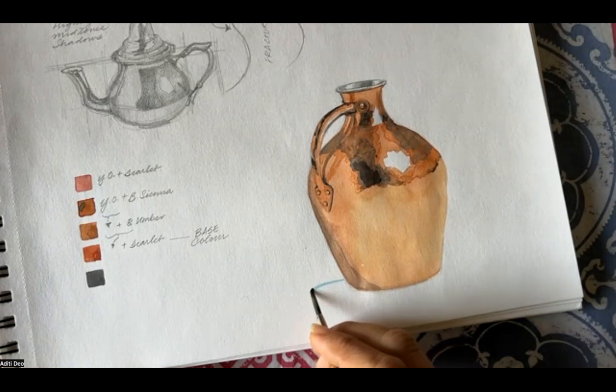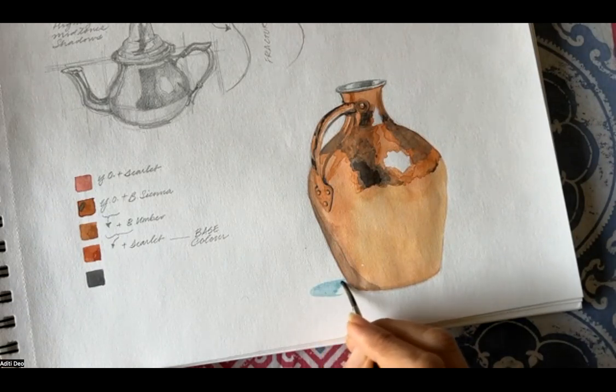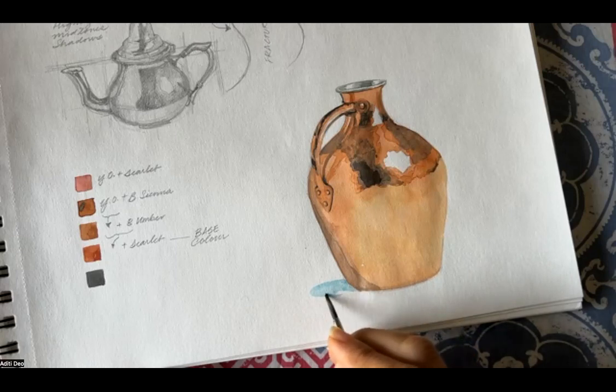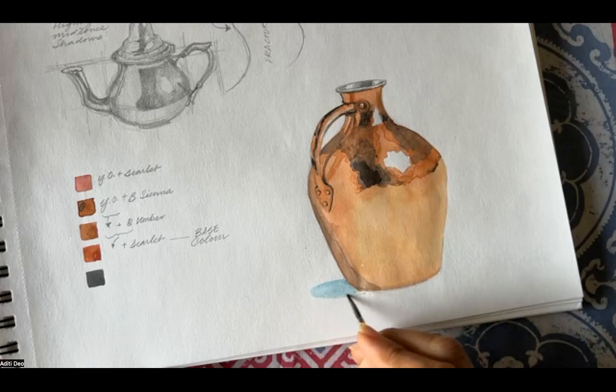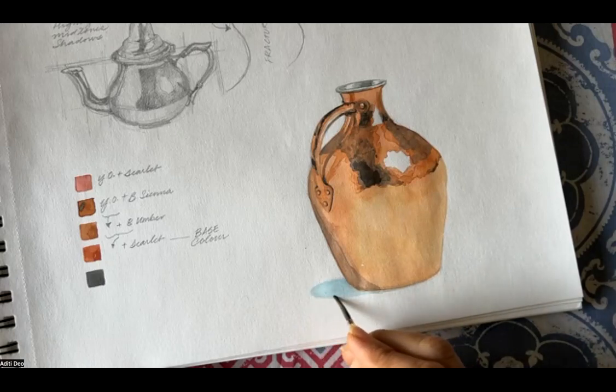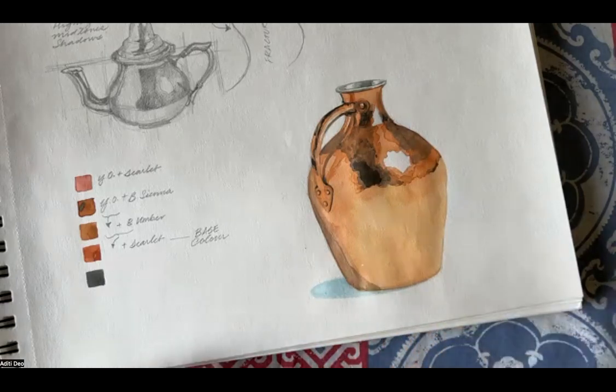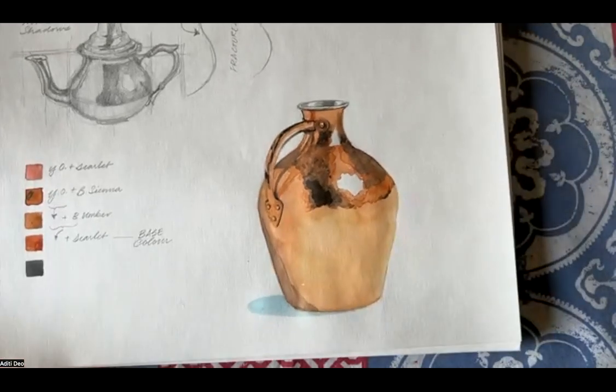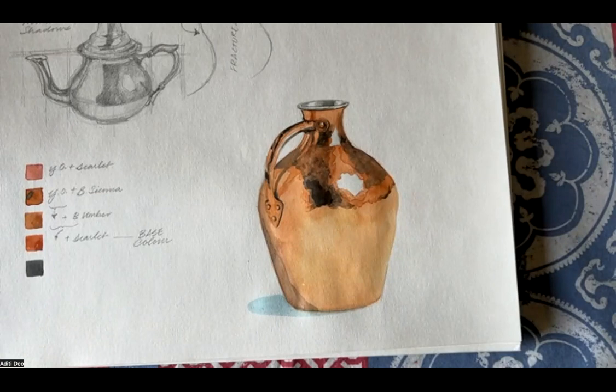Make an oval shape and bring it in a nice curve towards the center. So that should do.